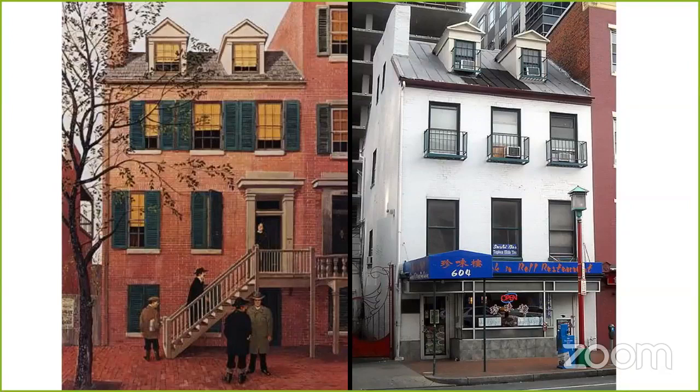And here is the Walk and Roll today, or the Mary Surratt boarding house. So again, on the left is what the Surratt boarding house would have looked like around the time of the Booth involvement in it. And today on the right, a more recent photo. So it's now a Chinese restaurant. Doesn't really have a connection to Abraham Lincoln. Abraham Lincoln, I don't believe, had Chinese food at any point in time, but it's a pretty good restaurant.